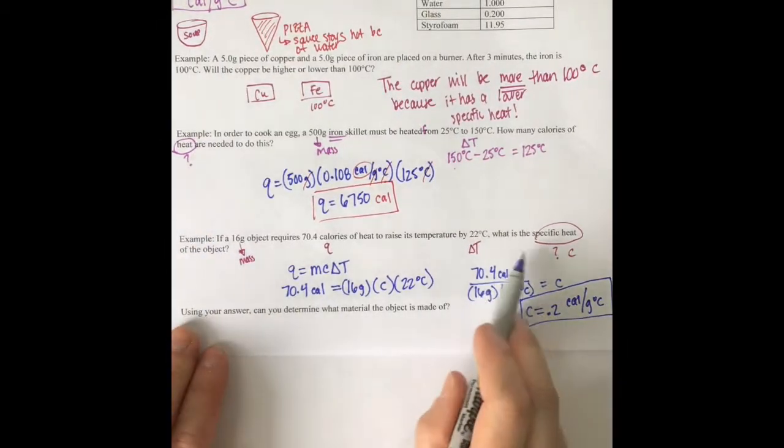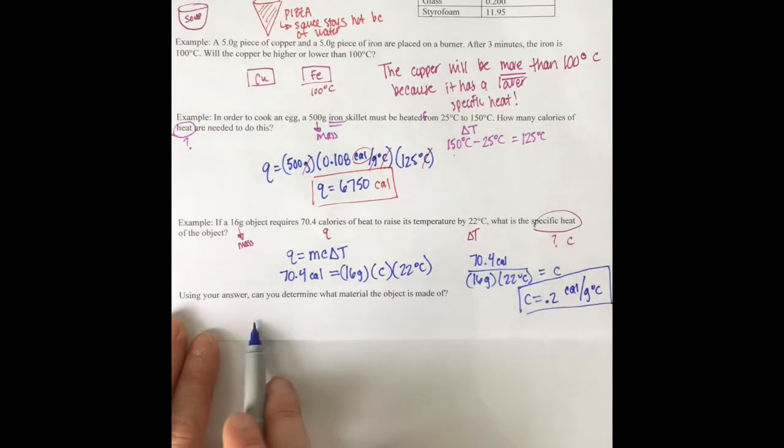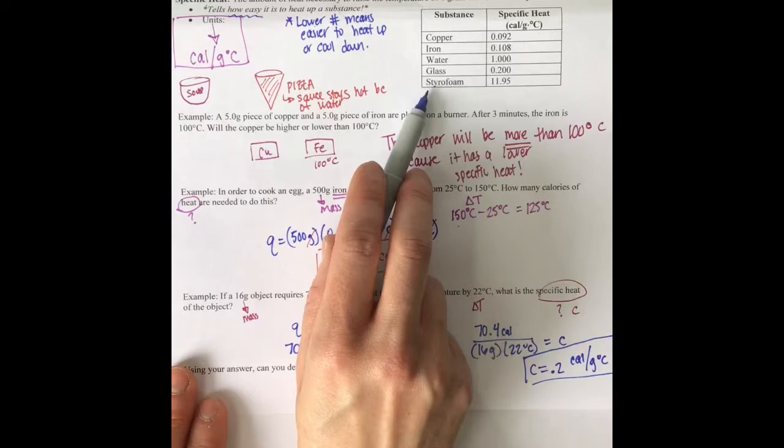Okay, so we answered this first question. What is the specific heat? Well, it's 0.2. Here we have a follow-up question. Can we apply this to figure out what material this is based upon the specific heat value? Well, I think we can. Let's go up to this table.